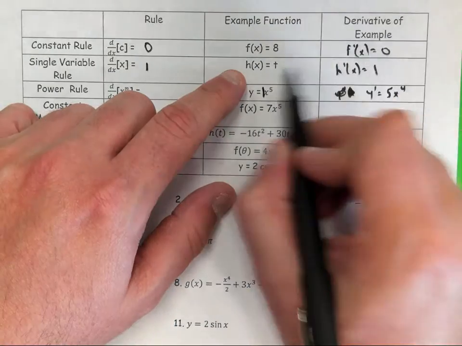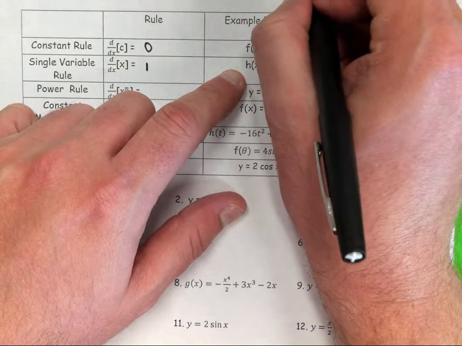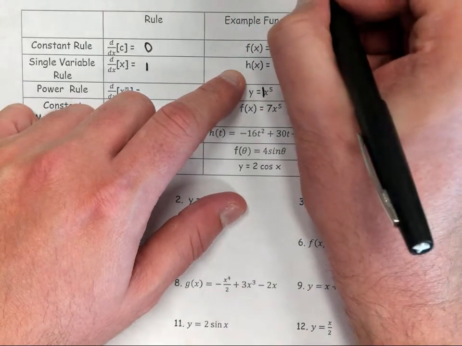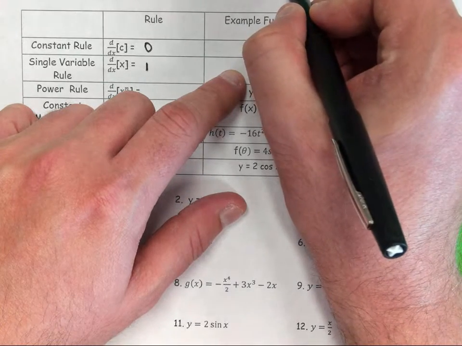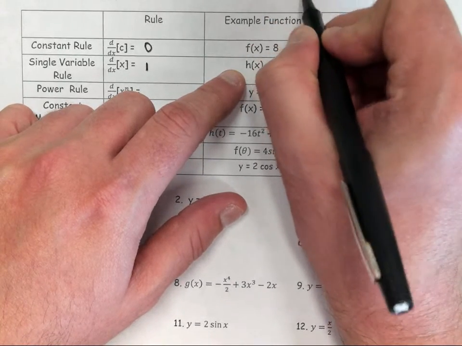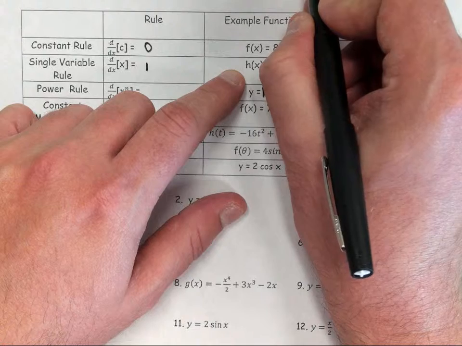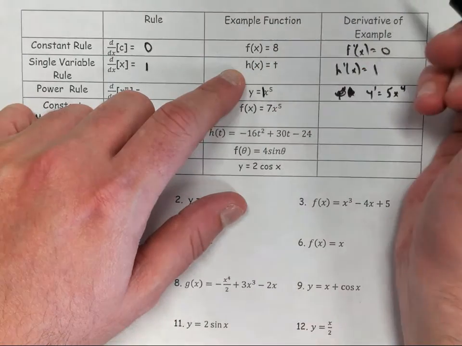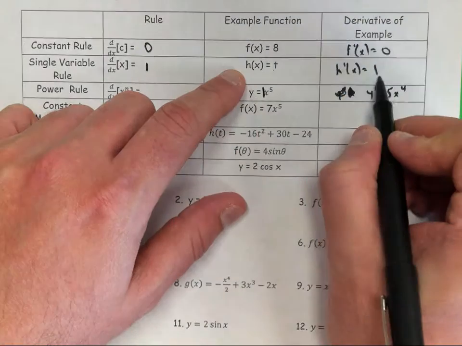Now, let's go back to why this is 1. What's the understood exponent right there? 1, isn't it? What did we just do? We said 1 times what? 1, which is 1. Then take 1 off your exponent. What's 1 minus 1? Anything raised to 0 is what? That is why any just single variable is equal to 1.